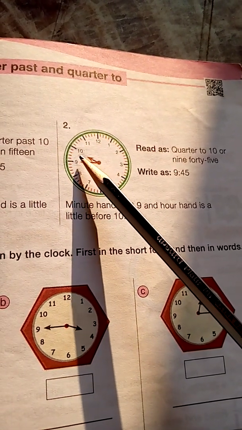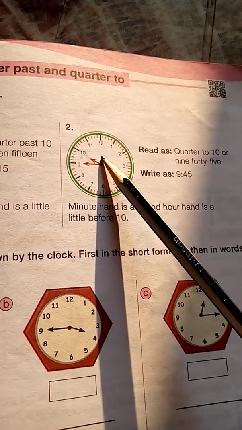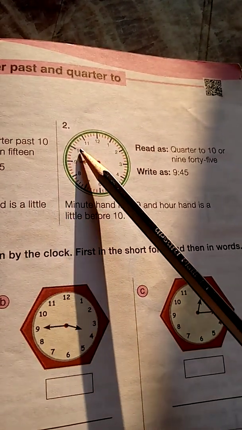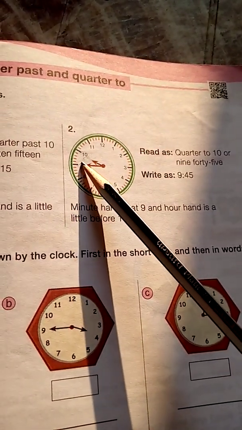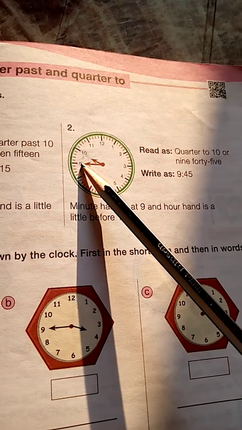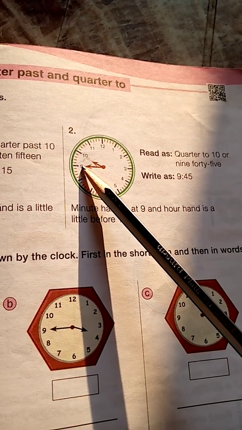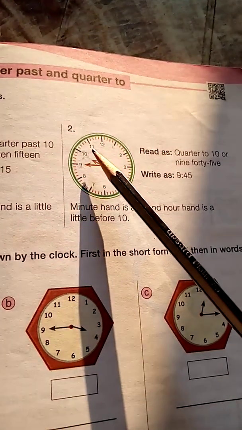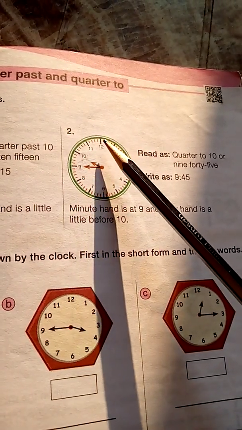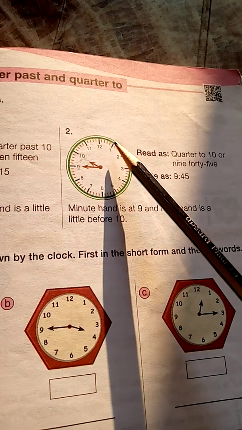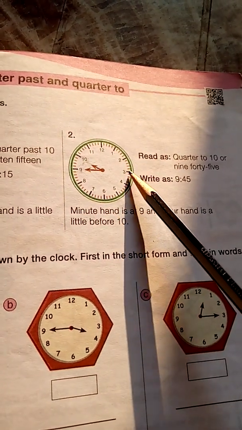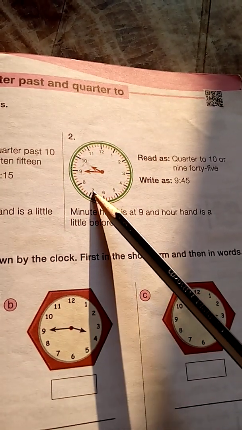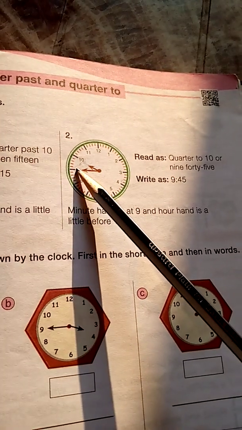If you want to write the time, as I told you, if the arrow is between the two numbers, the first number is caught, and you have to write it as not quarter past 9. That will be wrong. You have to write it as 9:45. As you have studied earlier, 5 minutes difference. This is 5, 10, 15, 20, 25, 30, 35, 40, 45.